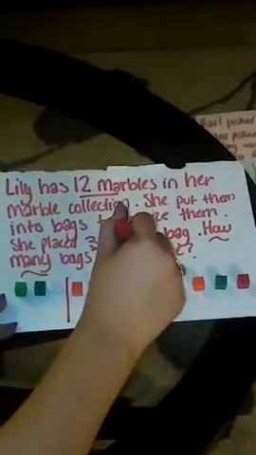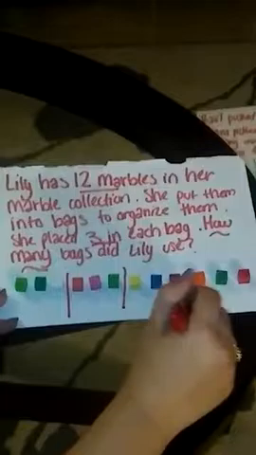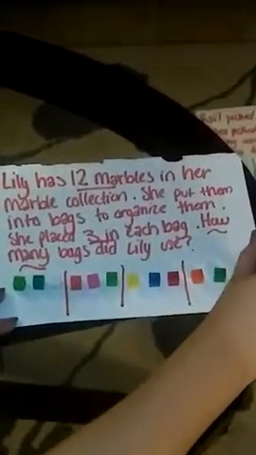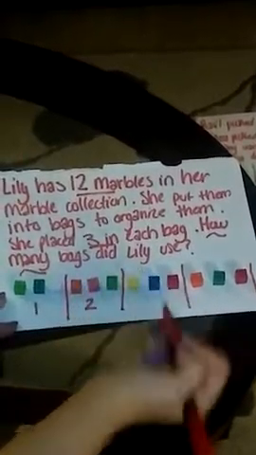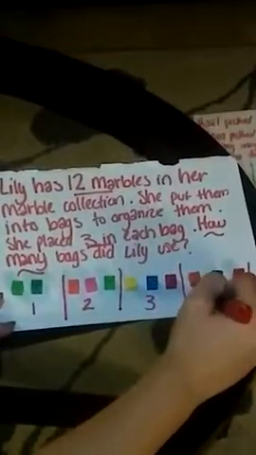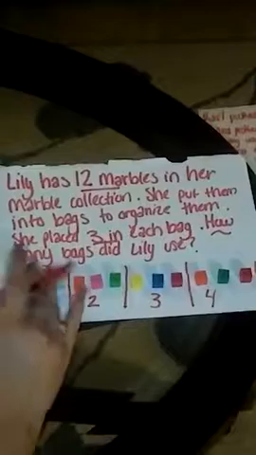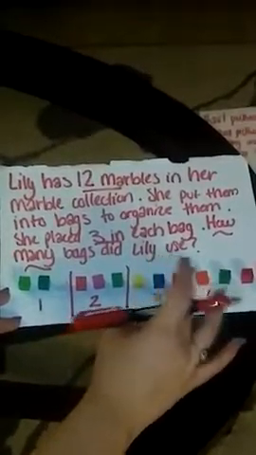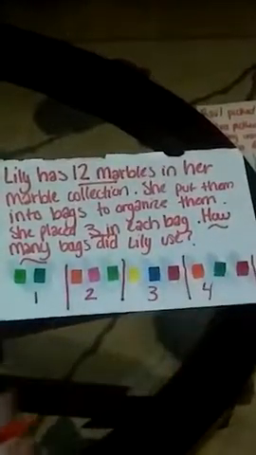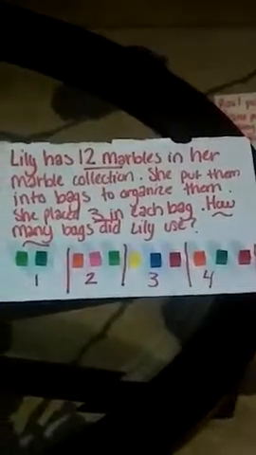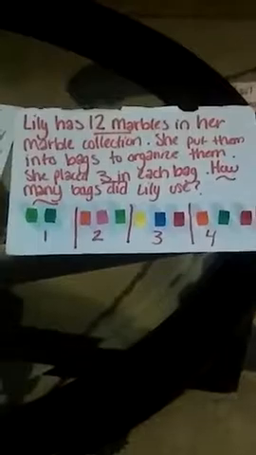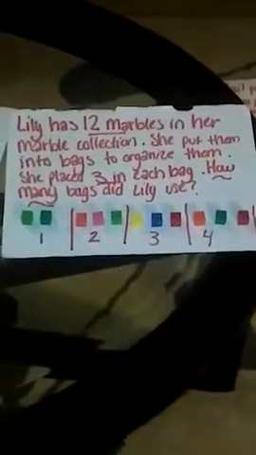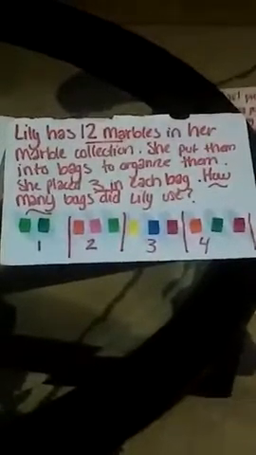1, 2, 3. 1, 2, 3. Now let's count the groups. 1, 2, 3, 4. So here we see that Lily used 4 bags. Lily used 4 bags with 3 marbles in each bag. And that's how we get our answer.